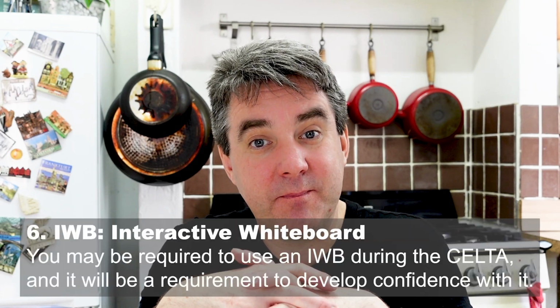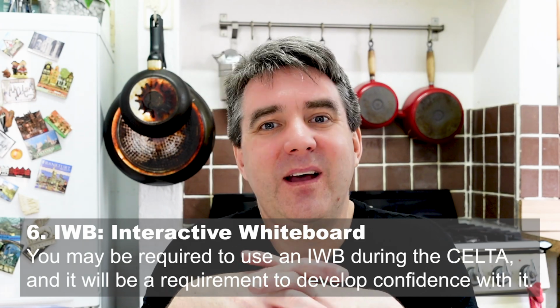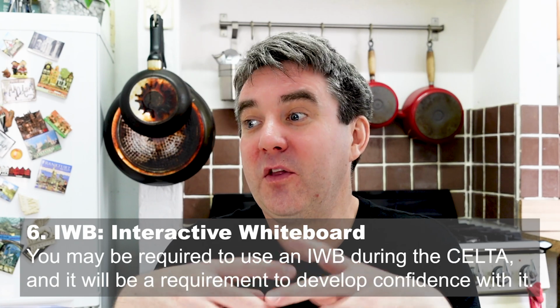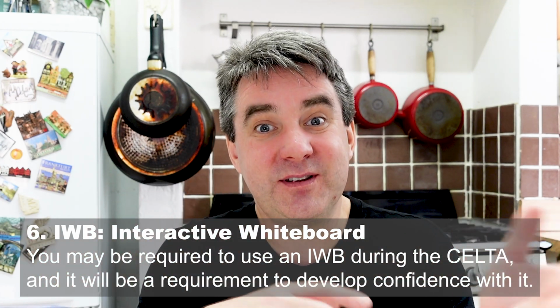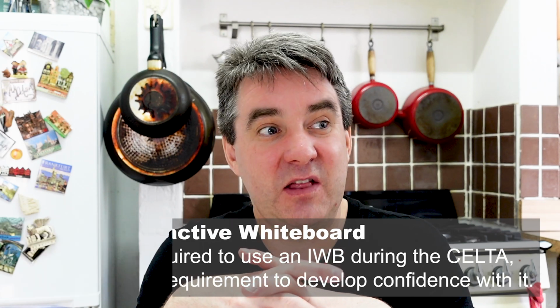Acronym number 6 is IWB. Now, IWB stands for Interactive Whiteboard. Obviously, I remember 13 years ago in my CELTA centre, when I was doing the CELTA, they had IWBs. They were one of the first CELTA centres in Southeast Asia to offer IWBs, and it was fascinating, but the downside is that you have to have a specific time to train on how to use the IWBs.